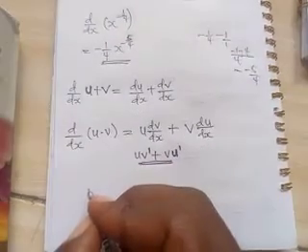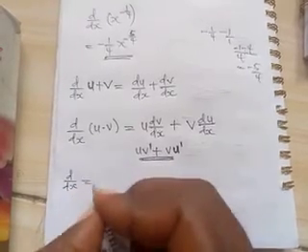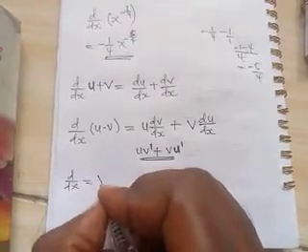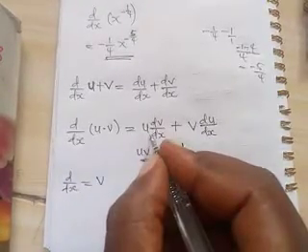Another rule is the quotient rule. The quotient rule says that I can keep v or u. Since we're using u, let's use u.